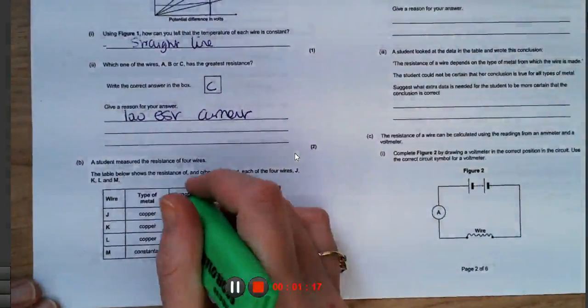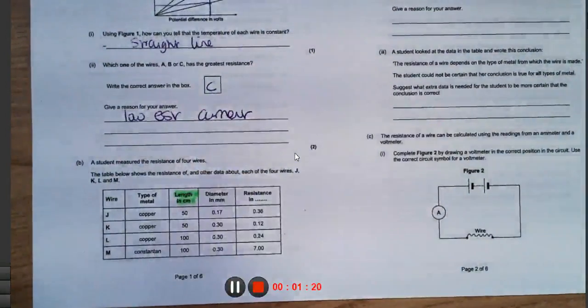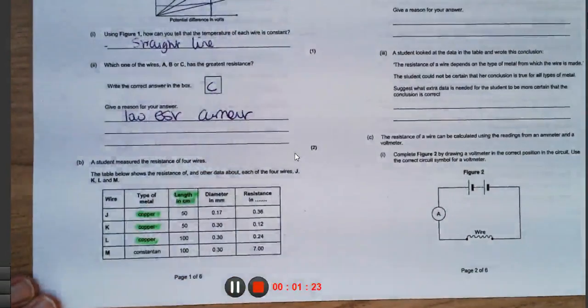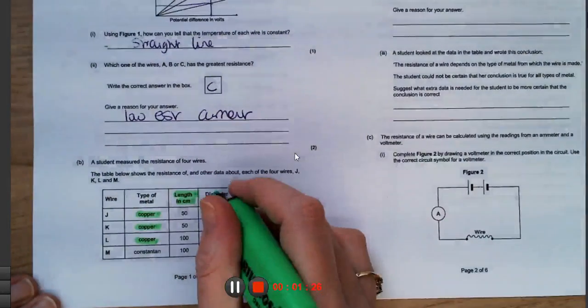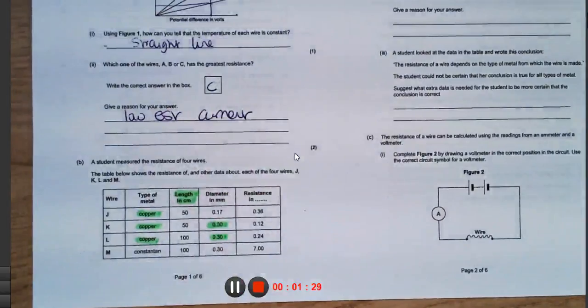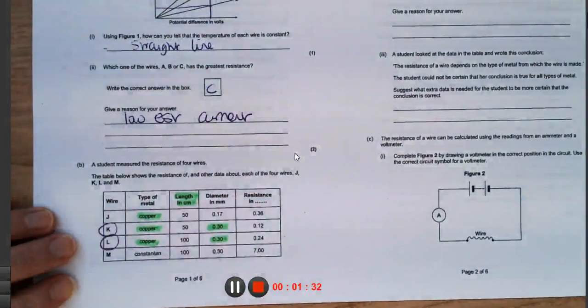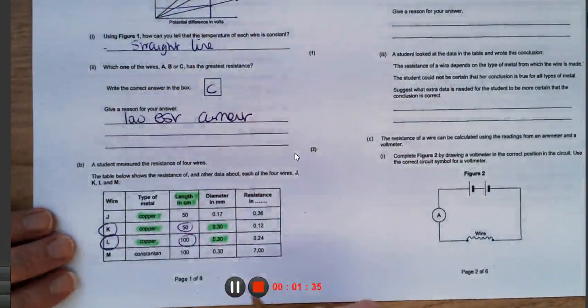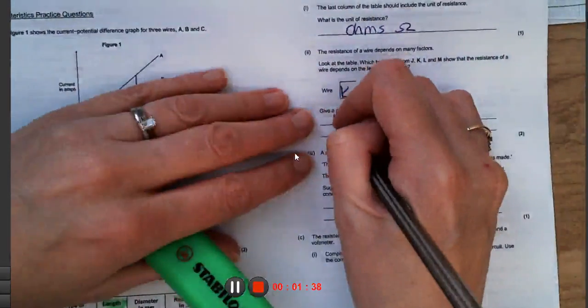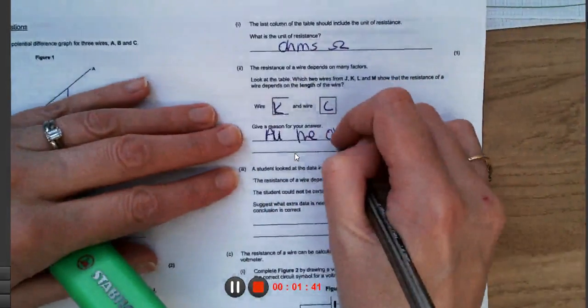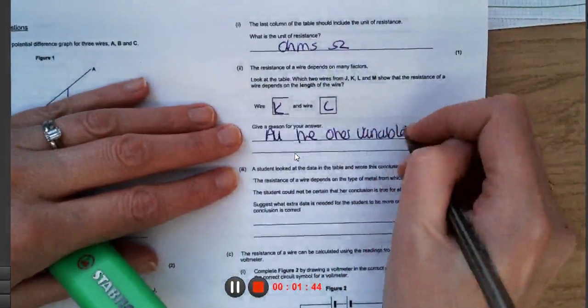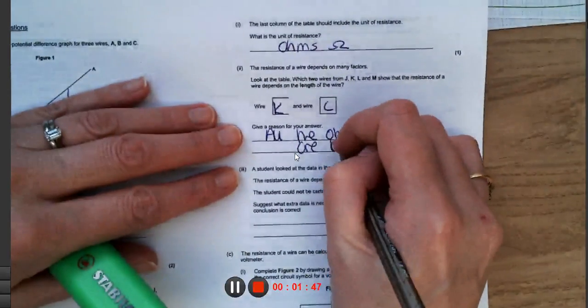And it says the resistance of the wire depends on many factors. Look at the table. Which 2 wires from J, K, L and M show the resistance of the wire depends on the length of wire? So we're only looking at the length of wire, so all the other variables have to be the same. We know it's going to have to be one of these 3 because they're all copper, and we need the other variable, the diameter, to be the same. So it's going to be K and L, and yes, their lengths are different. So it's K and L because all the other variables are kept constant.